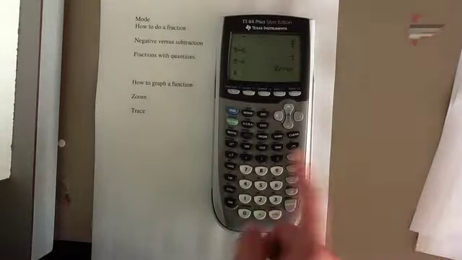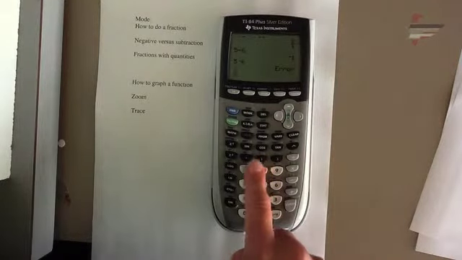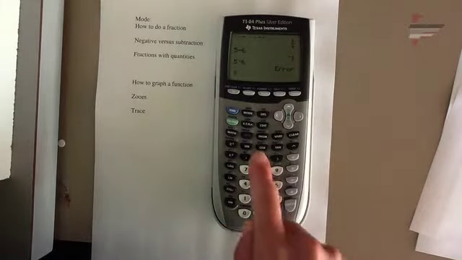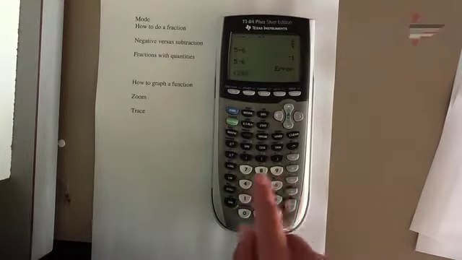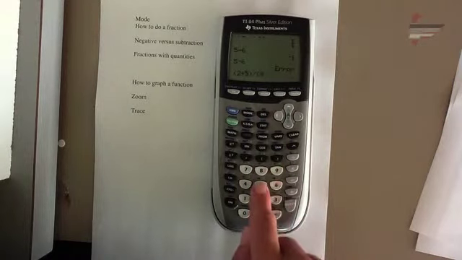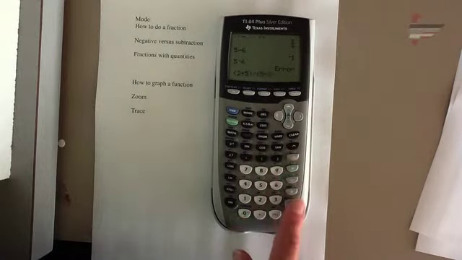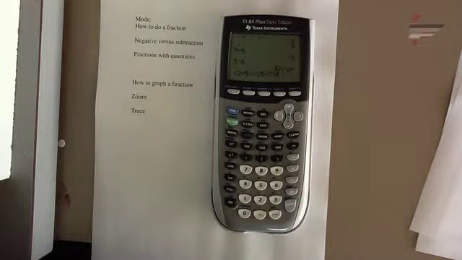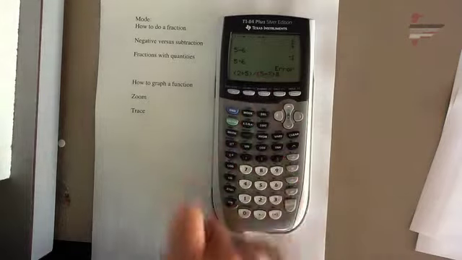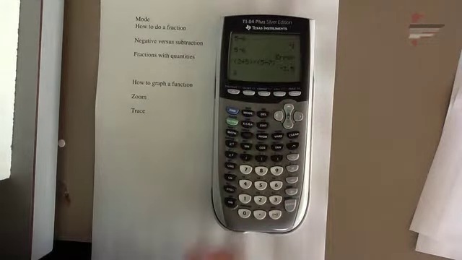Fractions with quantities. So let's say I wanted to do 2 plus 5 divided by 3 minus 7. So in parentheses I need to do 2 plus 5, and then divided by, I don't even remember what I said, 5 minus 7. Okay, so fractions that involve quantities, again making sure that I have those parentheses in the numerator and the denominator, and I'll get negative 3.5.